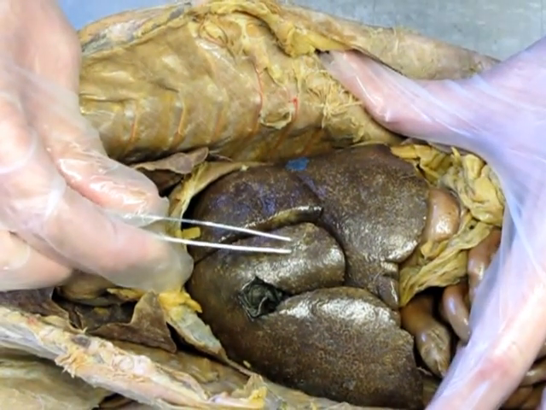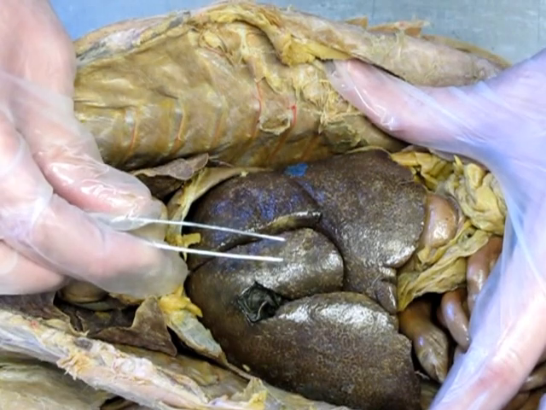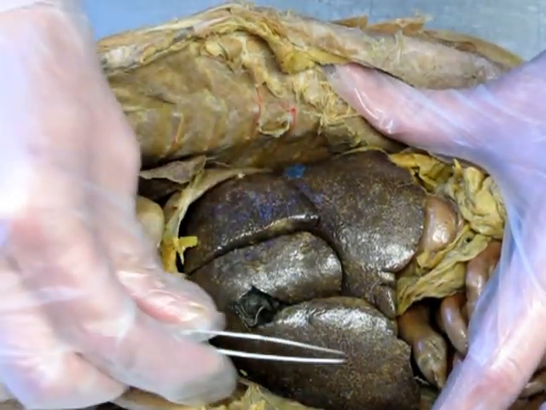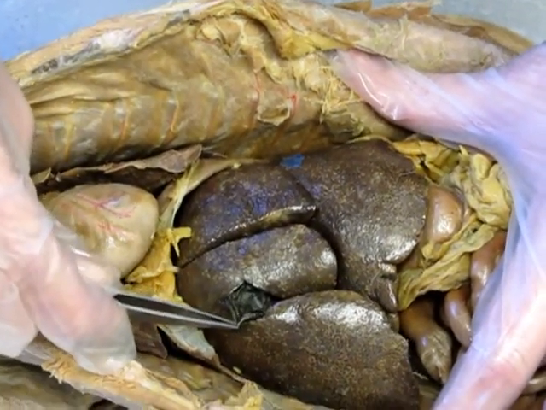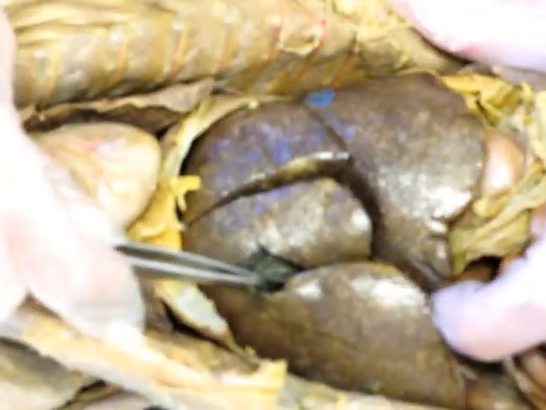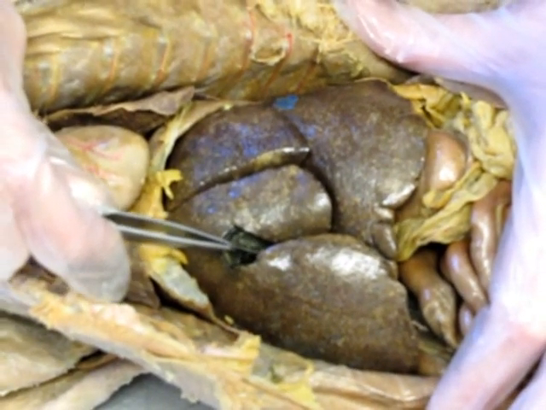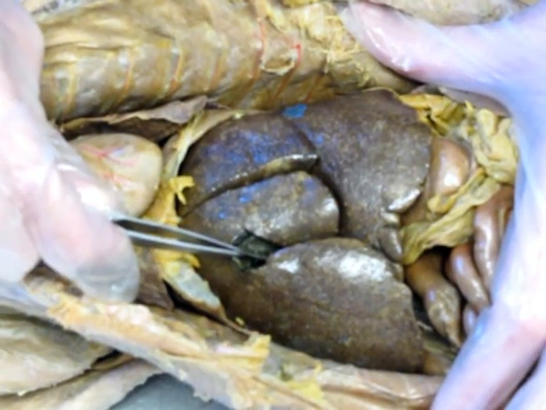Now remember, the liver is one of two dark organs in the body, and that's due to recycling of those red blood cells. So massive liver. Then we have the gallbladder, which is very small and sac-like. And remember, the gallbladder is what's going to store bile. It doesn't make it, the liver makes it, and the gallbladder stores it.